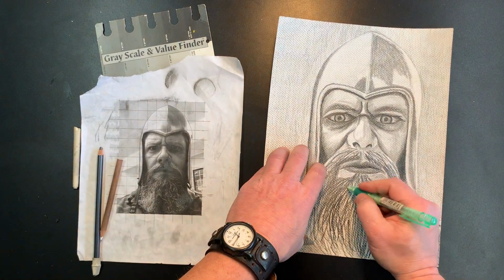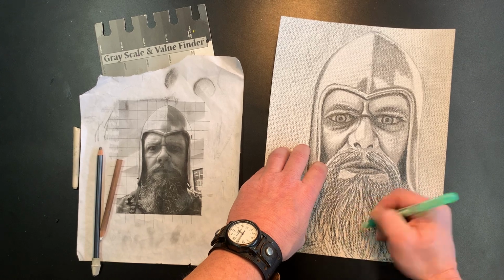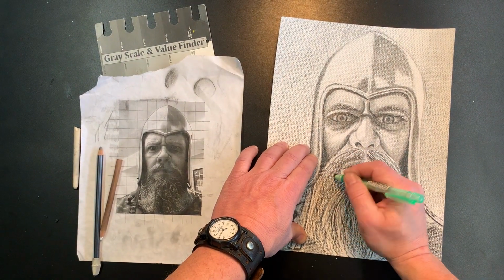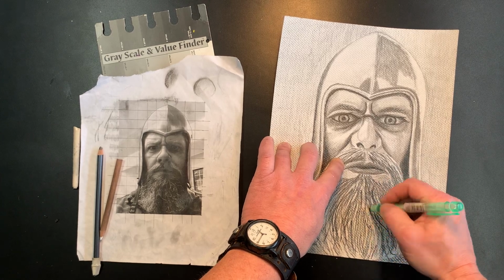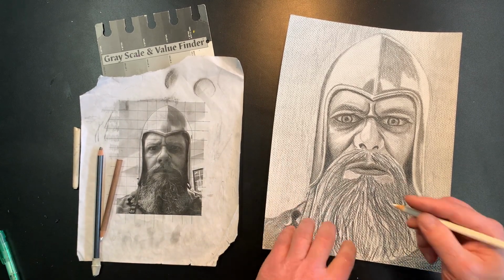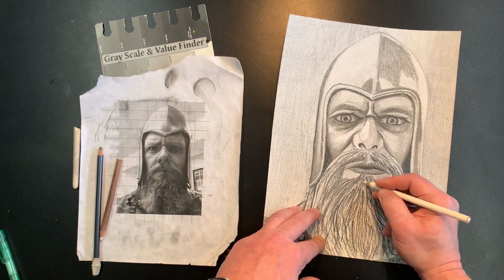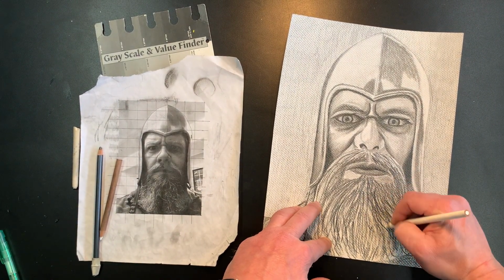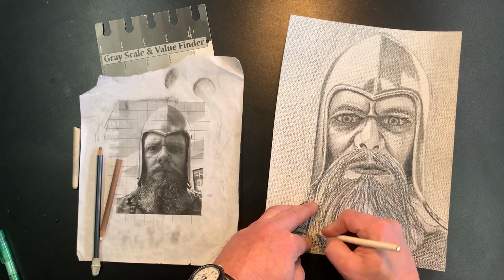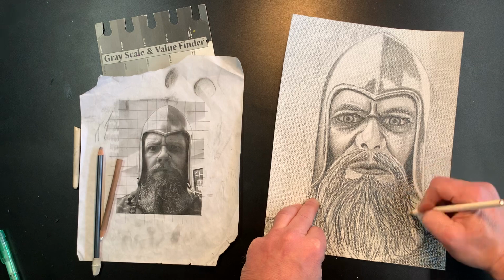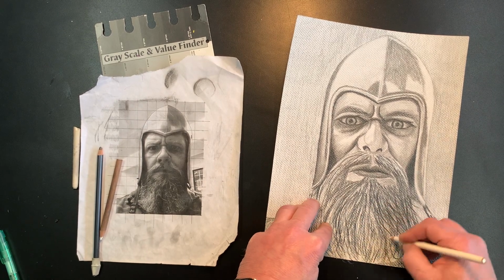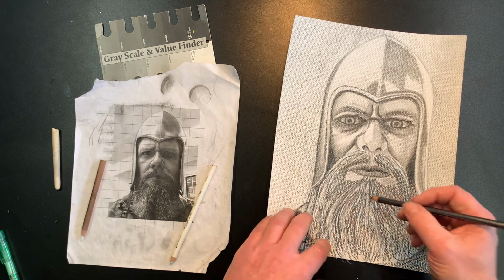Now I'm going to switch back to my eraser here again and start to pull out some white marks. All right, switching back to dark again.